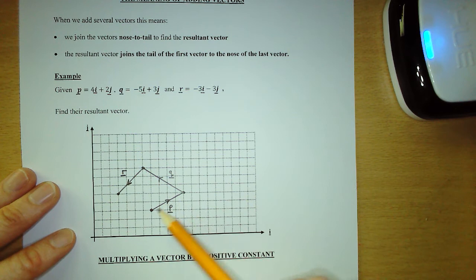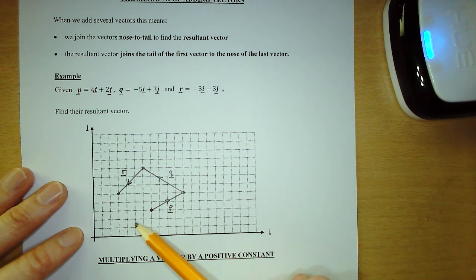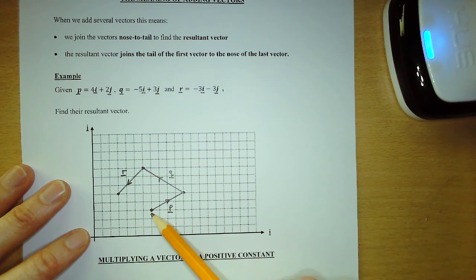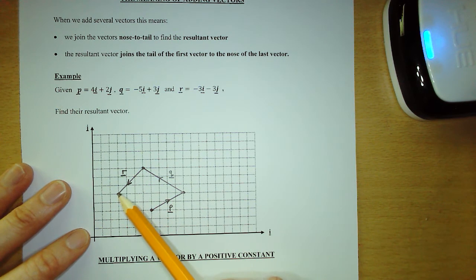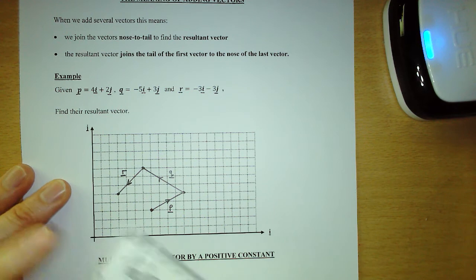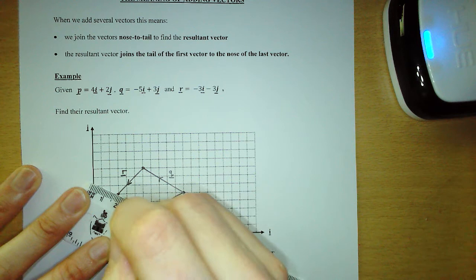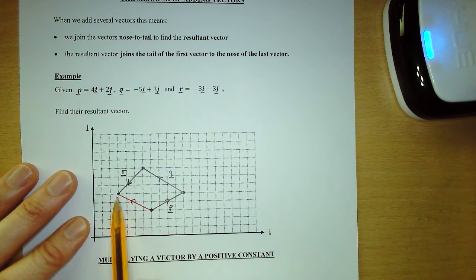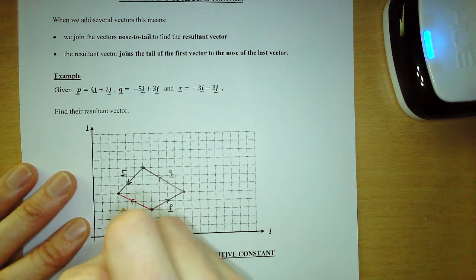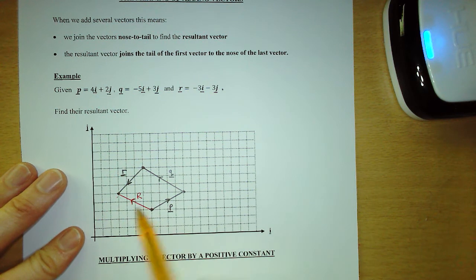So when you're adding vectors together, you're joining them nose to tail. Once you've done that, you can then find the resultant vector. Now, the resultant vector is the vector that joins the tail of the first vector to the nose of the last vector. So I'm going to join the tail of the first vector to the nose of the last one, and the arrow is going to point to the nose of the last one, and I am going to call this vector here capital R. So R stands for the resultant vector.